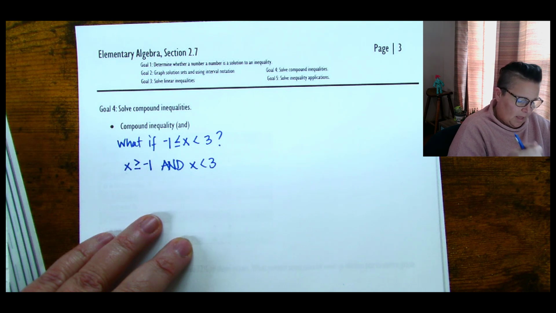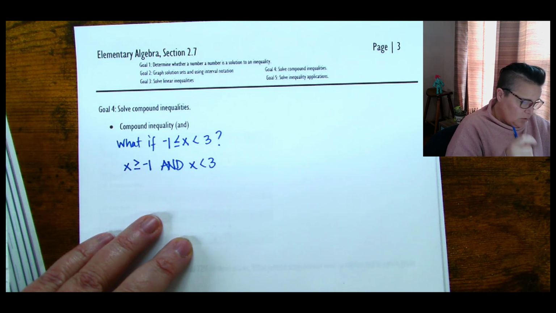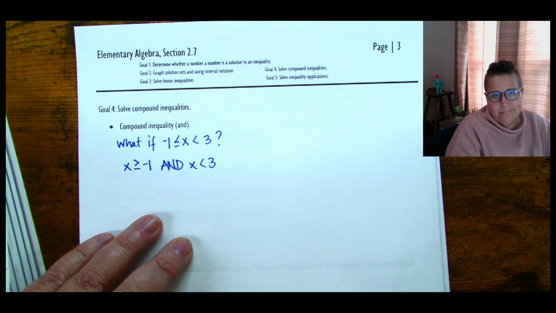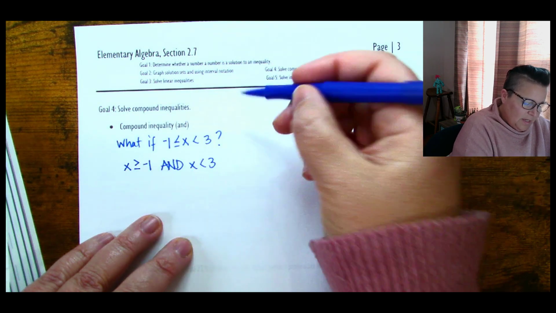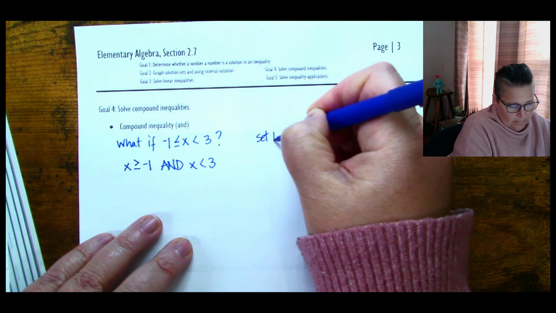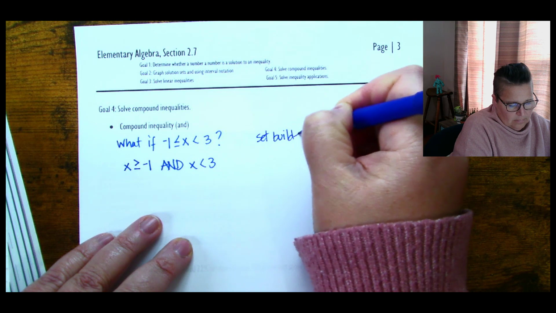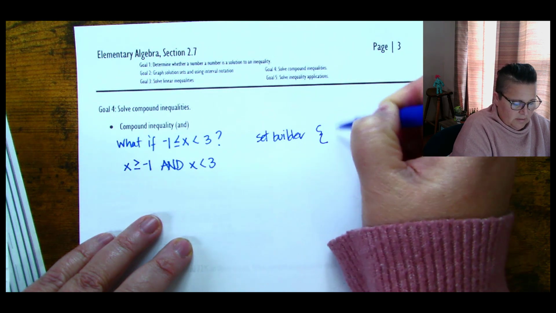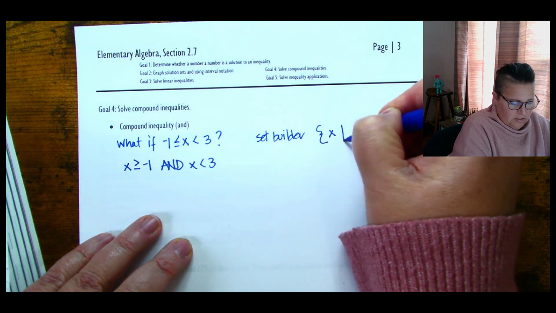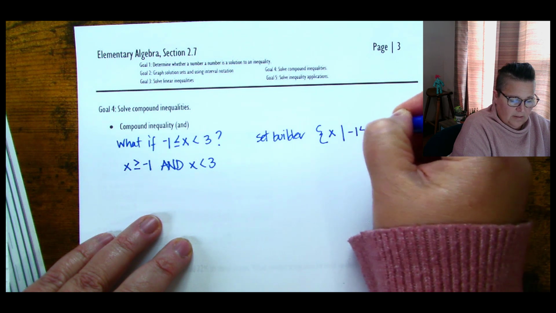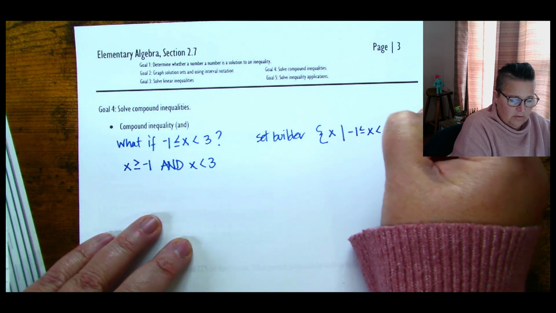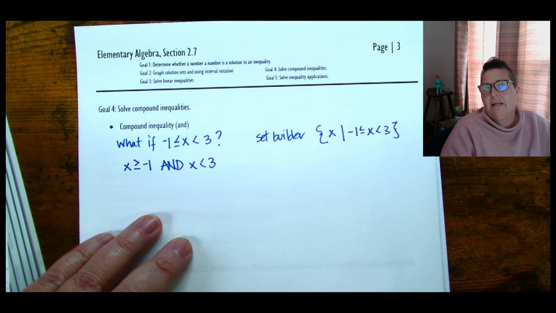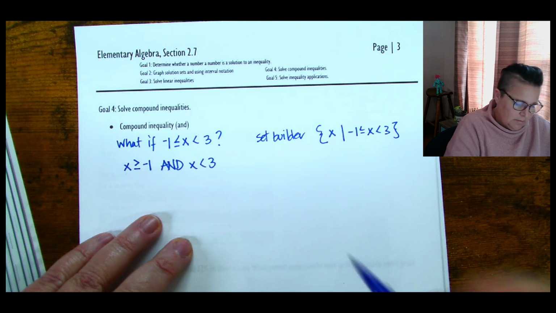Okay, so what does this look like? Well, if we're doing set builder, it's just x such that negative 1 is less than or equal to x, which is less than 3. We like set builder because it's just really straightforward. Most of the time, it's exactly what works.